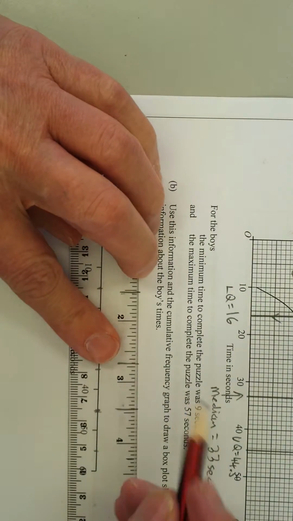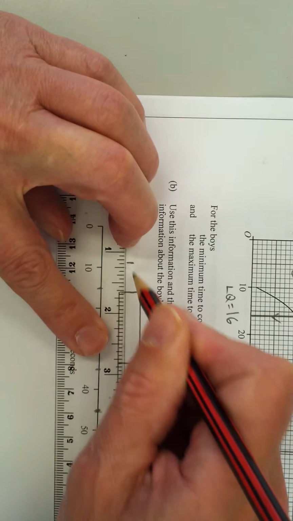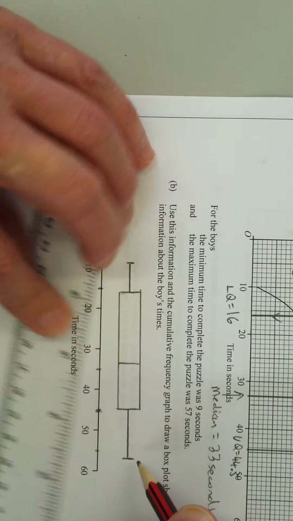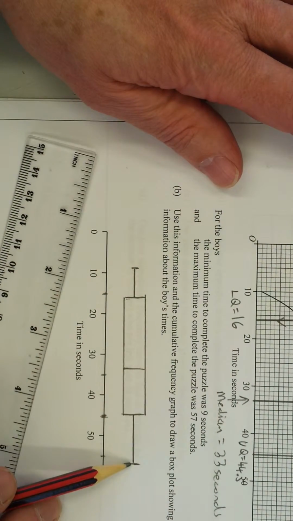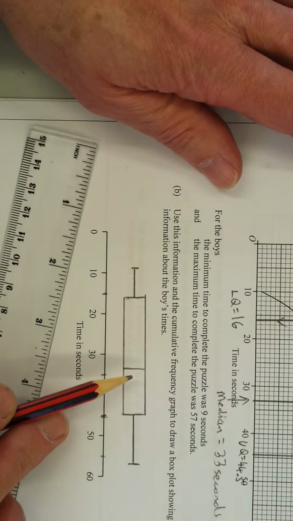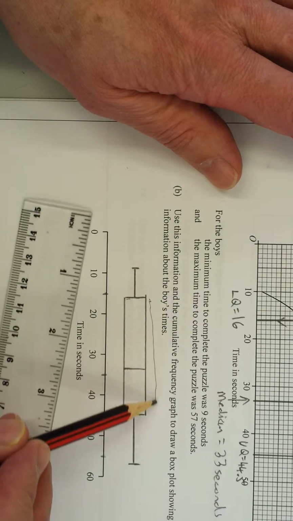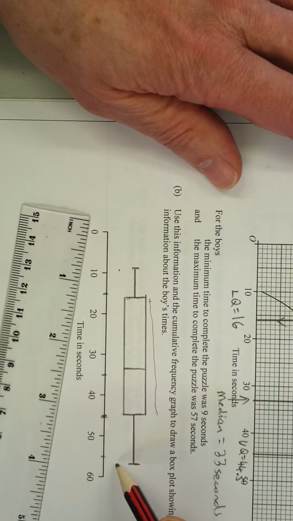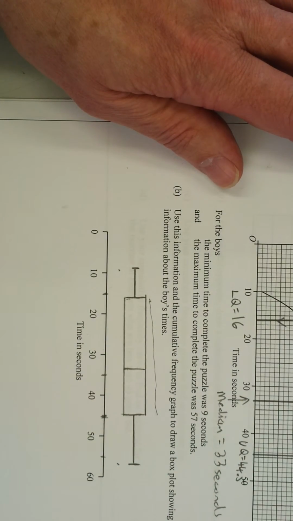Now let's draw the box, which is here, and the two whiskers, which are there and there. That's the lowest mark, highest mark, low quartile, upper quartile, median. And this between here gives the interquartile range, and from the smallest to the biggest value gives the range. And that's it.